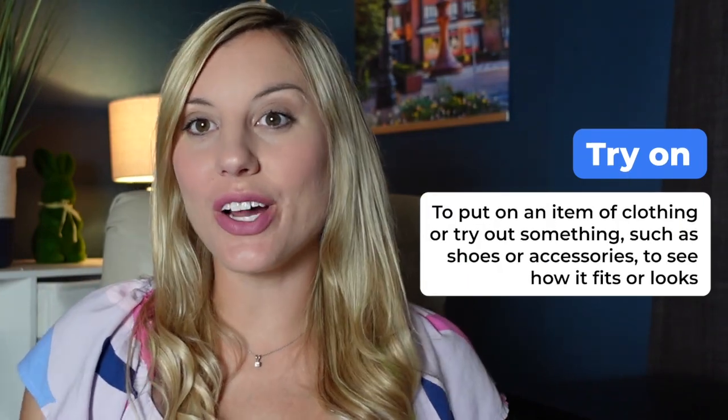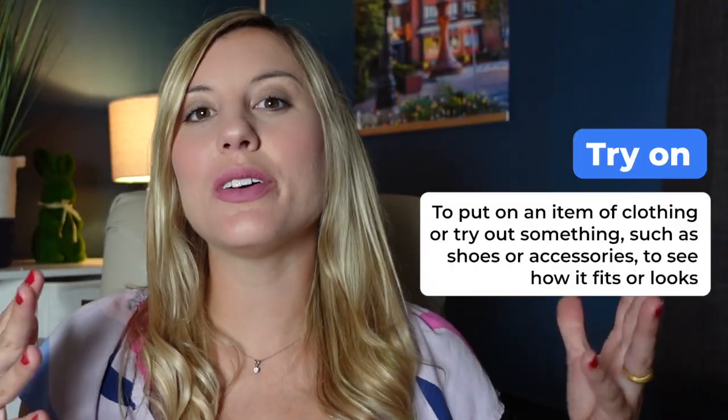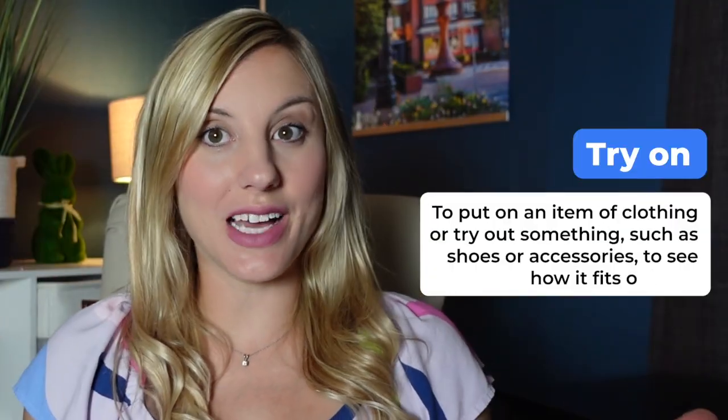Try on. If you try on something, you put on an item of clothing to see how it looks. You're not going to wear it for the day. You're just trying to see how it looks. So this is a very important phrasal verb for shopping. If you go to a mall, you are going to want to use a dressing room to try on clothes to see if you want to buy them.